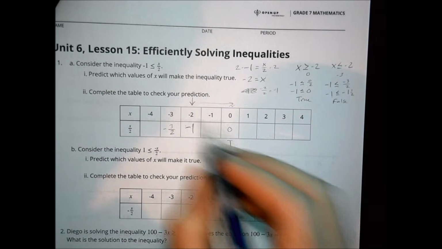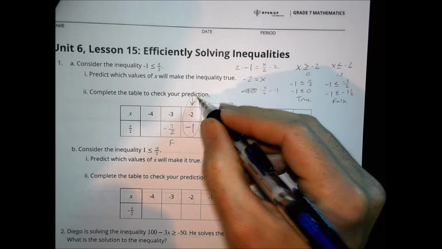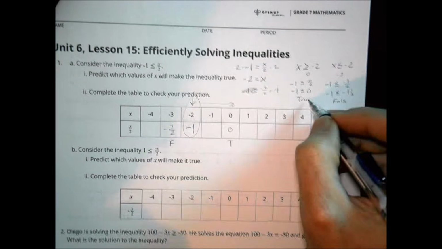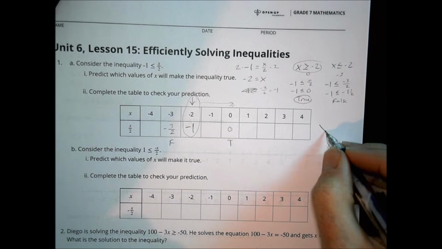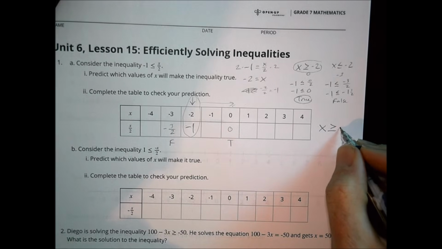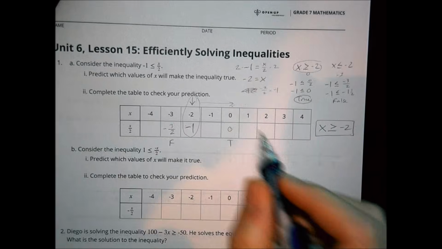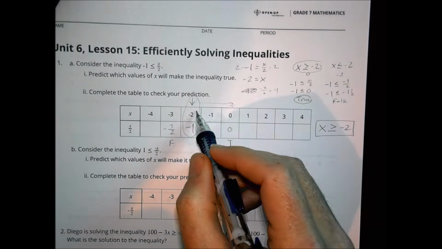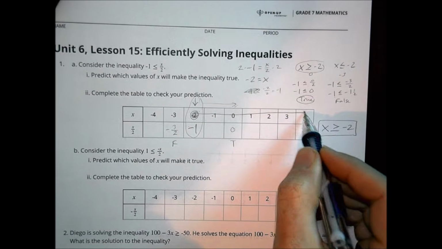So knowing that this side is false and this side is true, we look at our true statement and the direction of our inequality, and we would say that x is greater than or equal to -2 is the solution for that inequality. These would all be true values from this point here, including the -2, all the way that way.